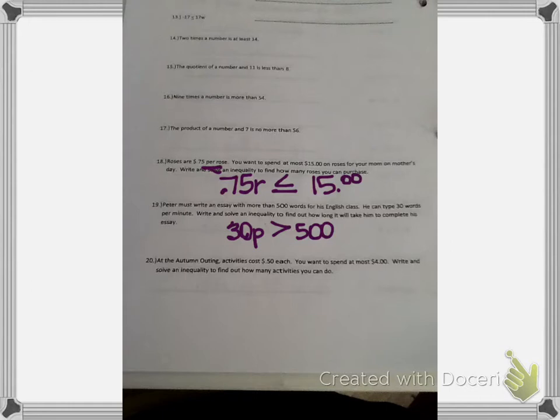And number 20, at the autumn outing, our activities cost 50 cents each. You want to spend at most $4. Alright, so 50 cents for each activity. And you want to spend at most $4. So that would be, you wouldn't be upset if you spent less, and you would be okay if you spent equal to.